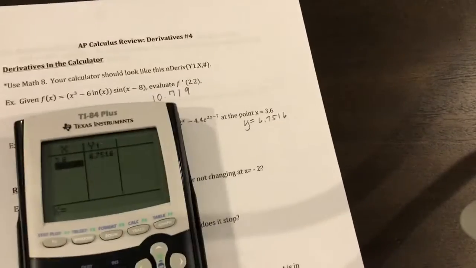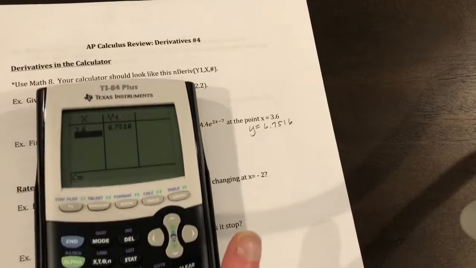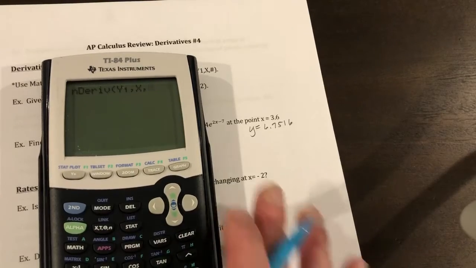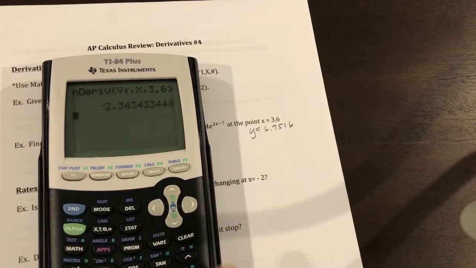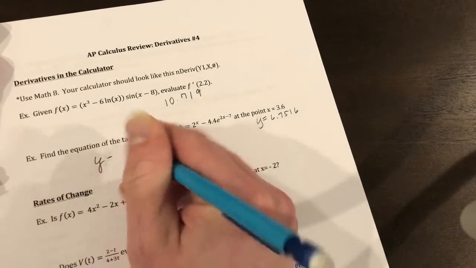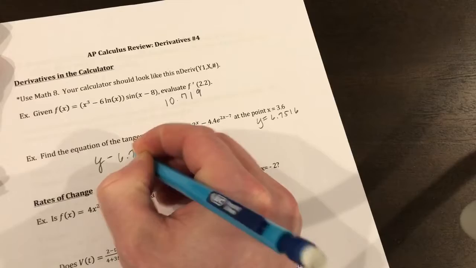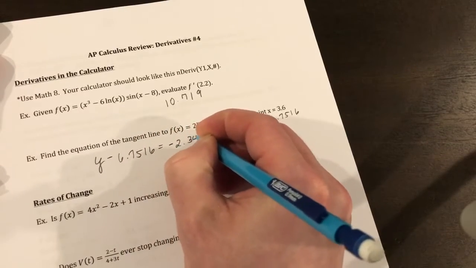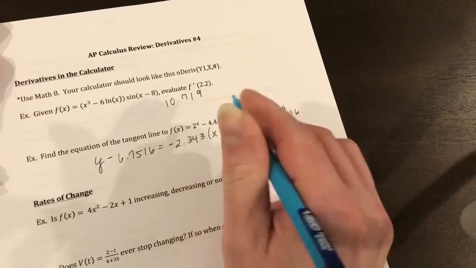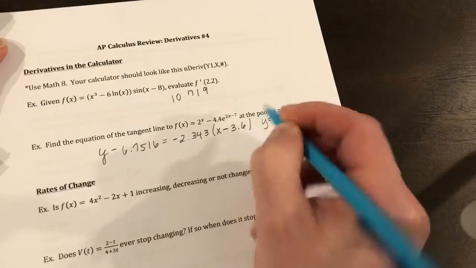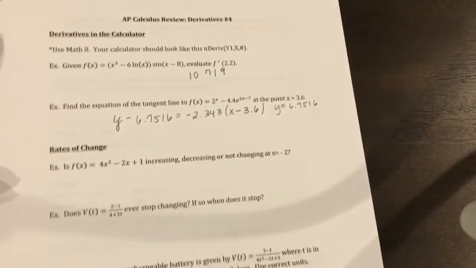Now, since I'm doing equation of a tangent line, I'm going to take my derivative in the calculator. So math 8 vars y1 comma x comma, and I'm evaluating it at 3.6. So negative 2.343. So my equation of my tangent line is y minus 6.7516 is negative 2.343 times x minus 3.6. Okay, and that's your equation of your tangent line.